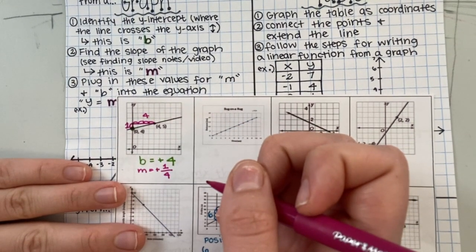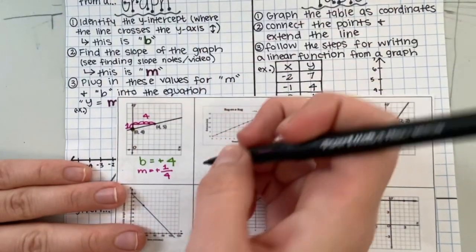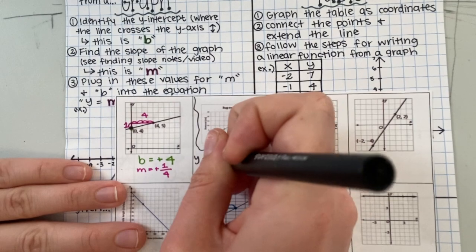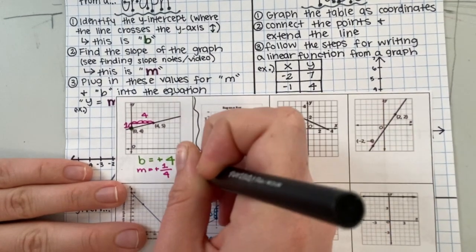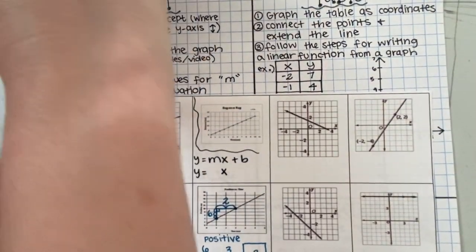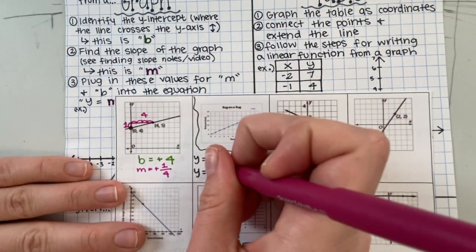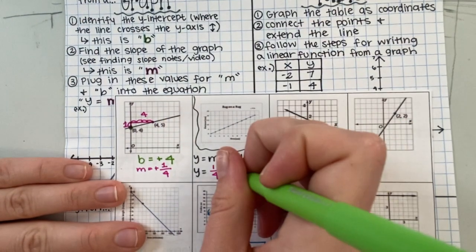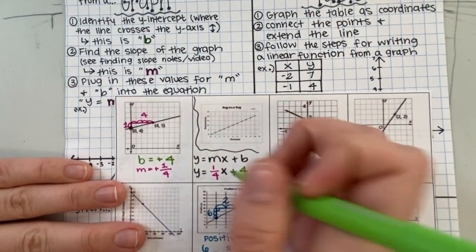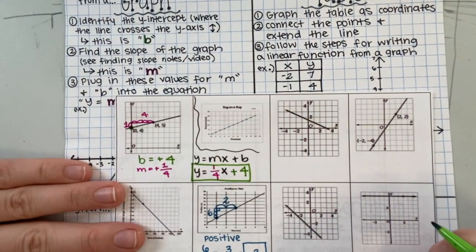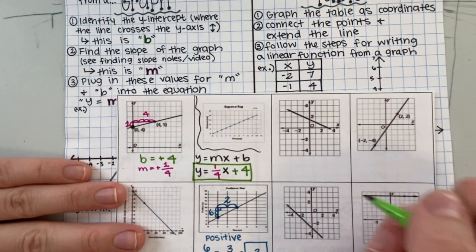I'm going to plug into that original equation. My original equation is y equals mx plus b. What I'm replacing in this equation is the m and the b. My m is a positive 1/4, and my b is plus 4. So we have now written another equation given a graph.